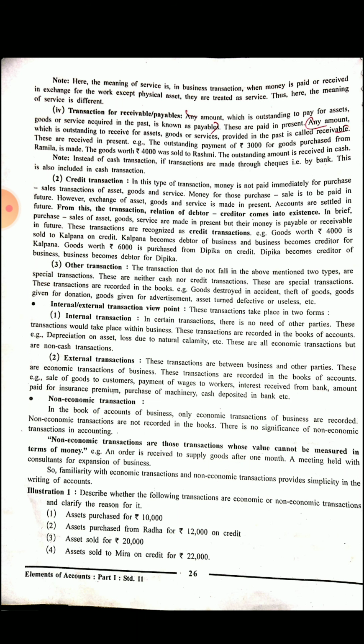The other transactions, like goods destroyed by accident, theft of goods, goods given as donation or as advertisements, or defective goods, do not fall in the category of cash or credit transactions.